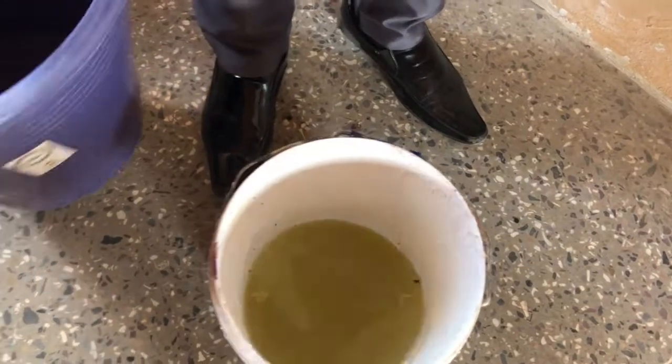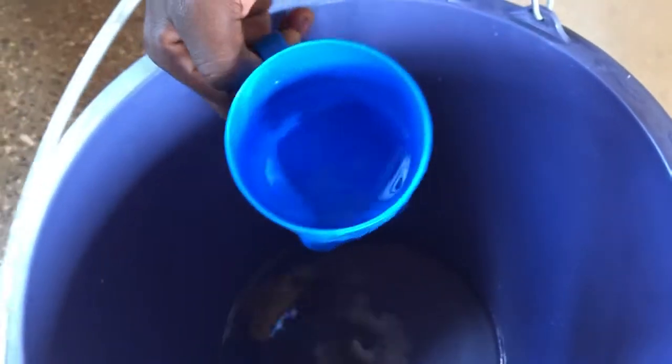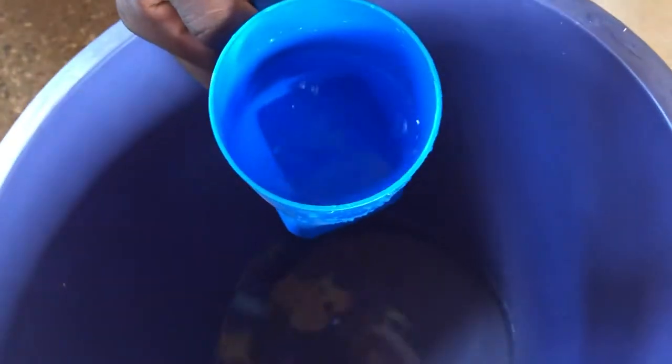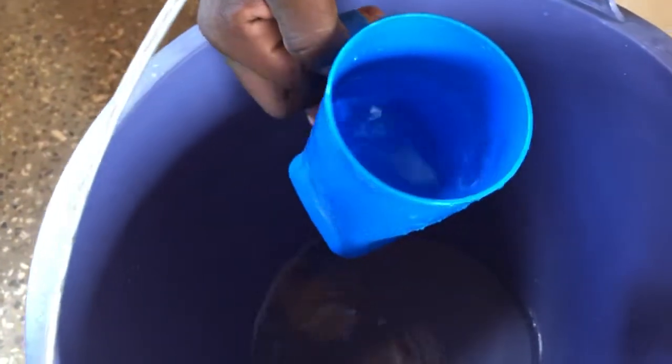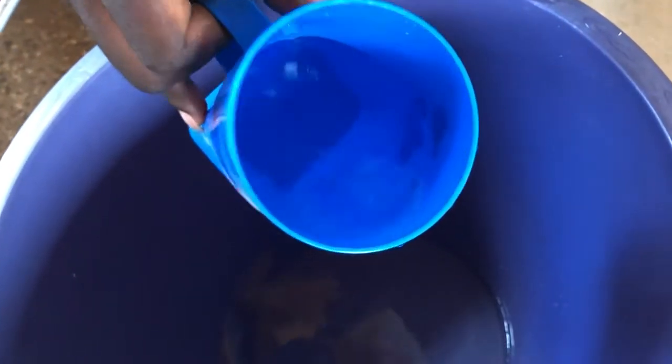Look at this water. It's quite clean. This one, you can see that it is good for drinking. But even if you want to drink this one, I advise you to boil it before you drink. If you have your money, you buy the sachet water or the bottled water, and you drink that one. It's safer than drinking this type of water.